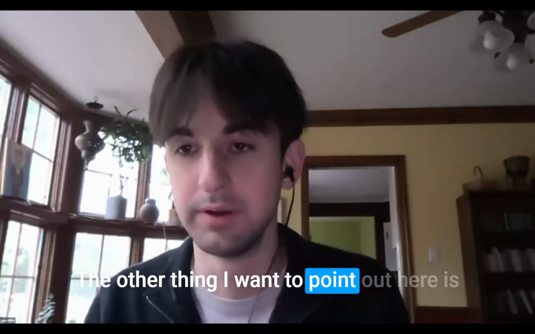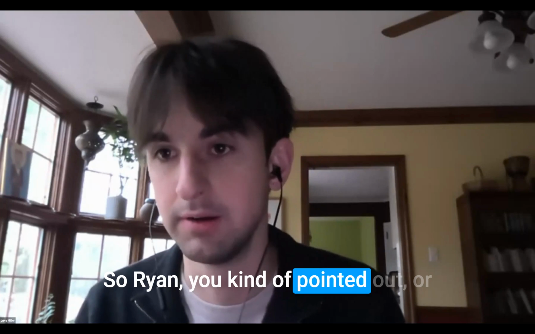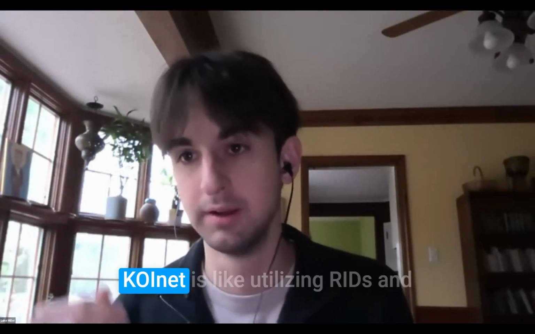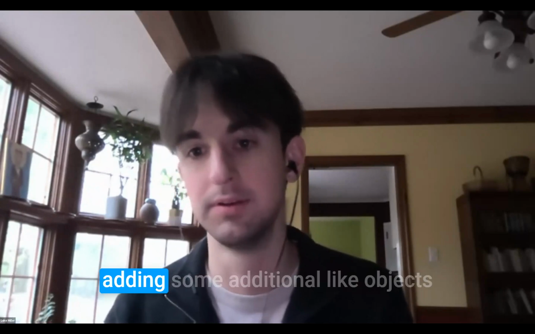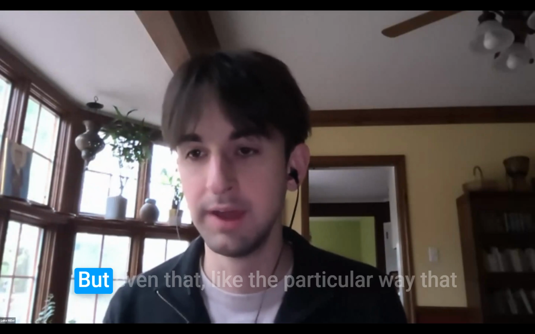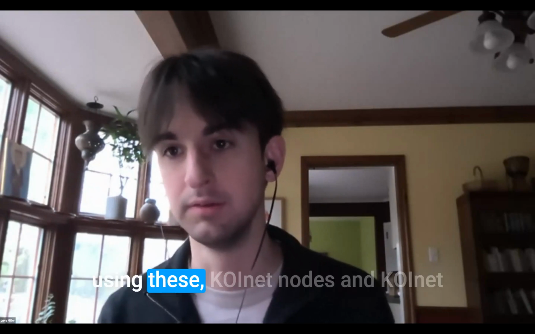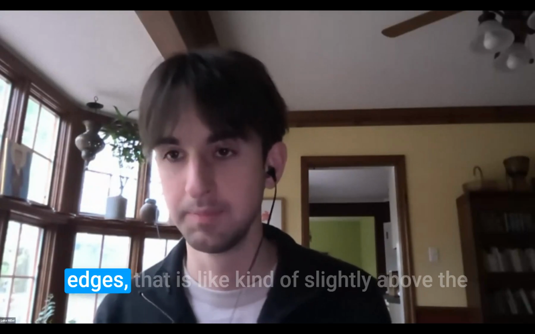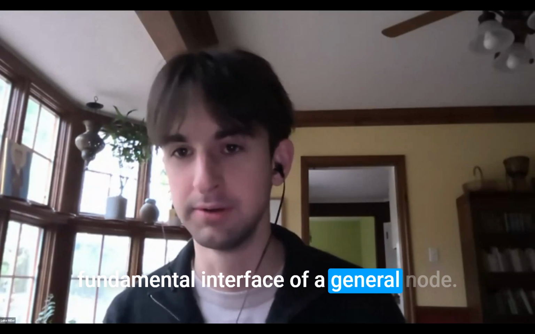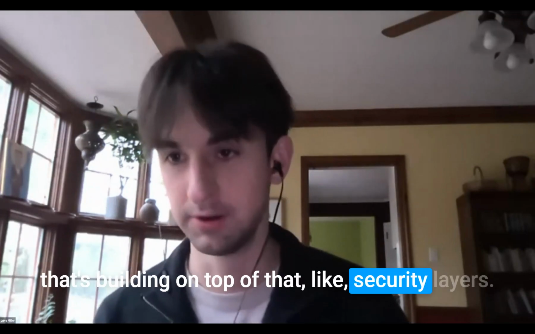The other thing I want to point out here is that this is kind of a layer of protocols. Ryan, you asked your question about the RIDs; that's at the base layer. CoinNet utilizes RIDs and adds some additional objects and communication standards. But even that, the particular way we're organizing our network with CoinNet nodes and CoinNet edges, is slightly above the fundamental interface of a general node. And then we're going to have more stuff building on top of that, like security layers.